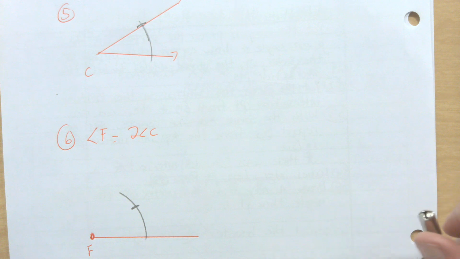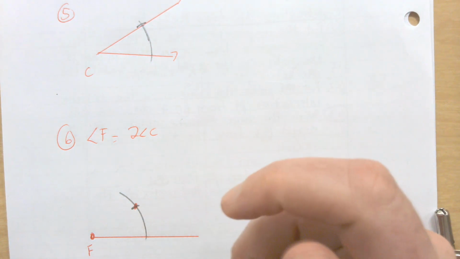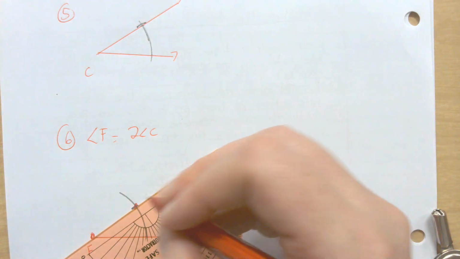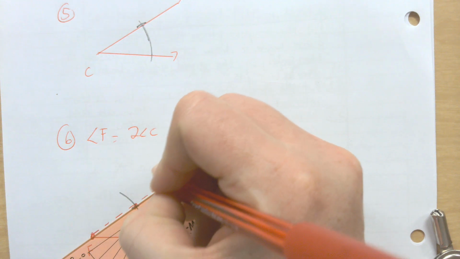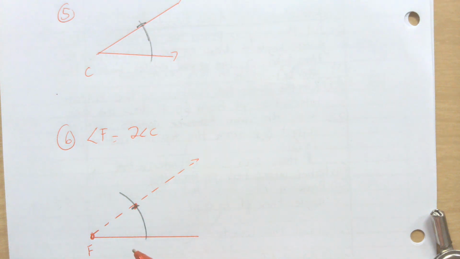Okay, so you can make that a point. You're going to draw a dashed line through this because we're not done yet. Right now, angle F is just the same measurement as angle C. We want it to be 2C.